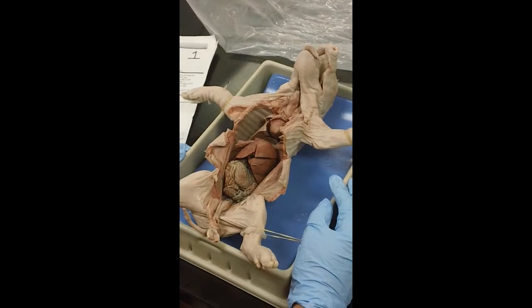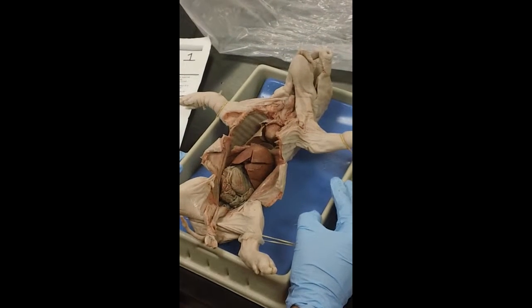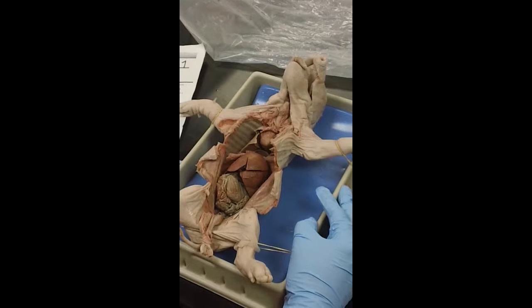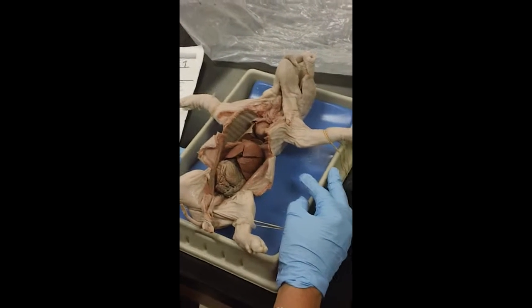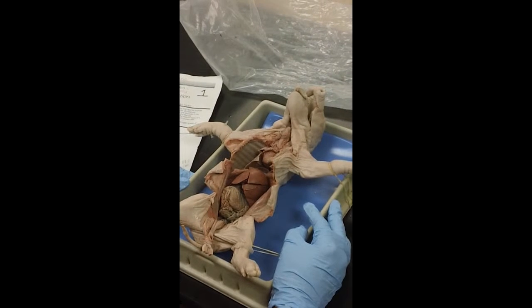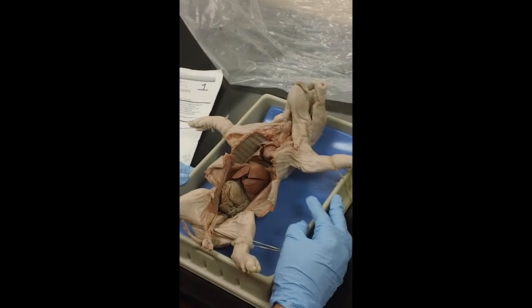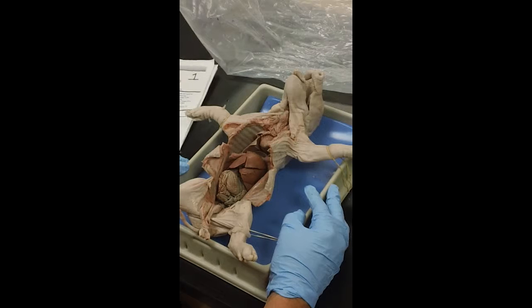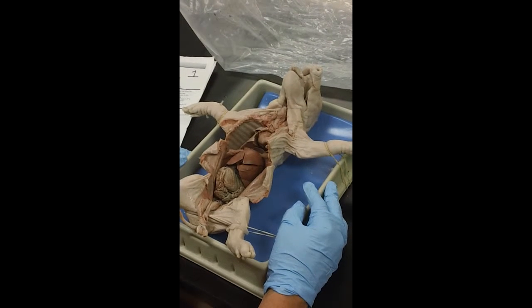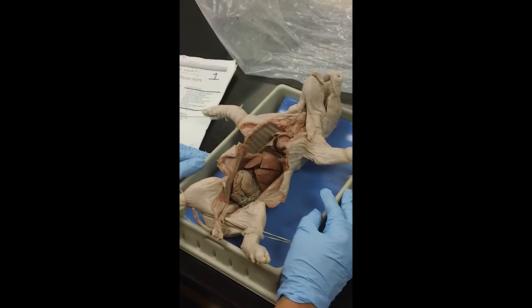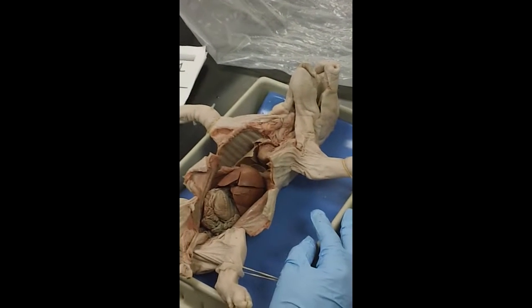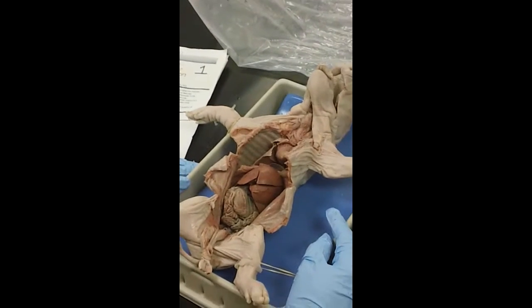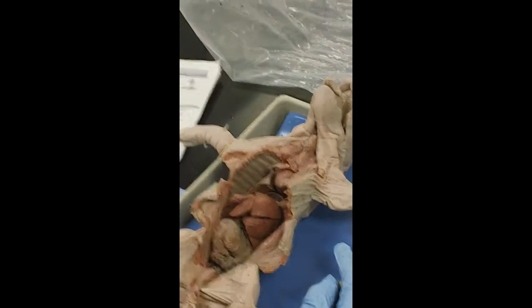Okay, this is the fetal pig lab dissection. This goes with our body systems unit and also with our vertebrate animals unit. A pig is a vertebrate animal and it is a mammal. Characteristics of a mammal: it's endothermic, it gives milk to its young by mammary glands, it has a 4-chambered heart, and it has hair or fur.